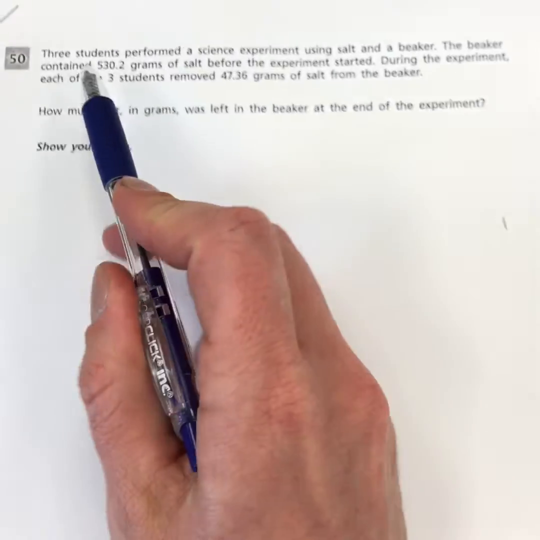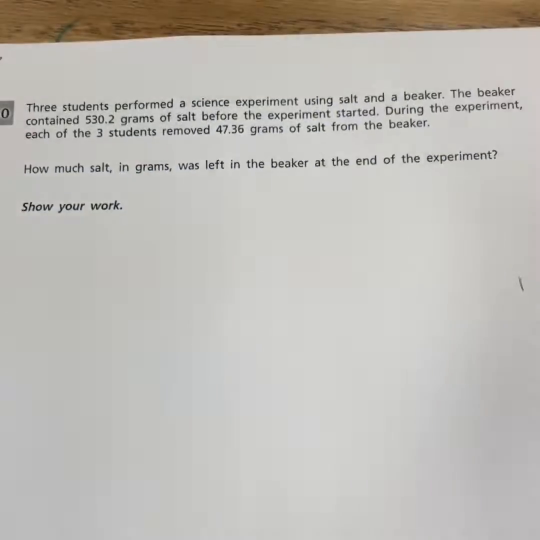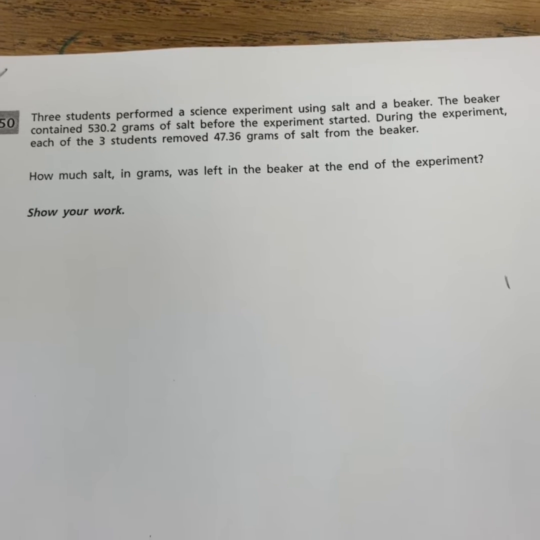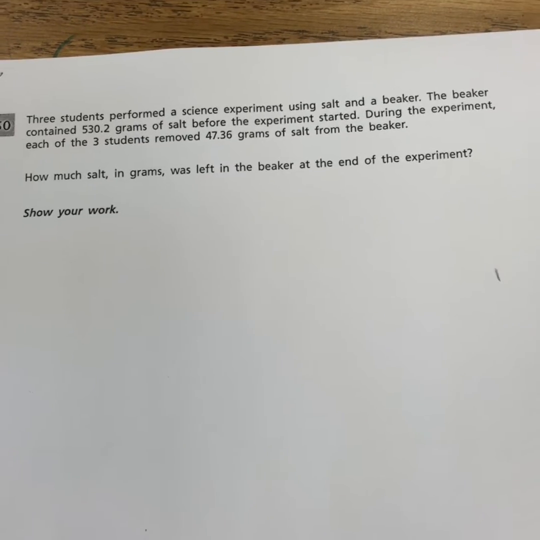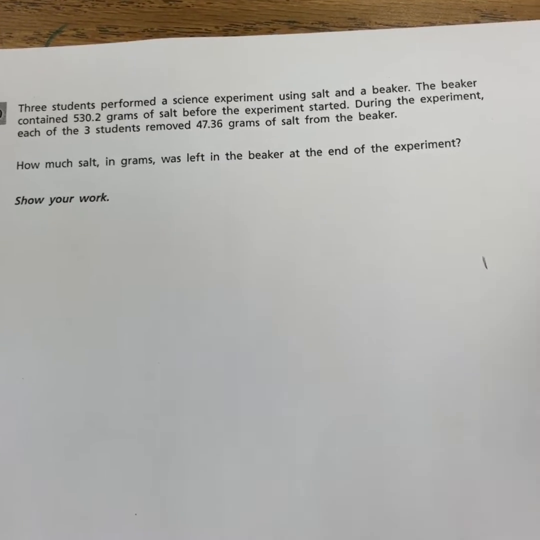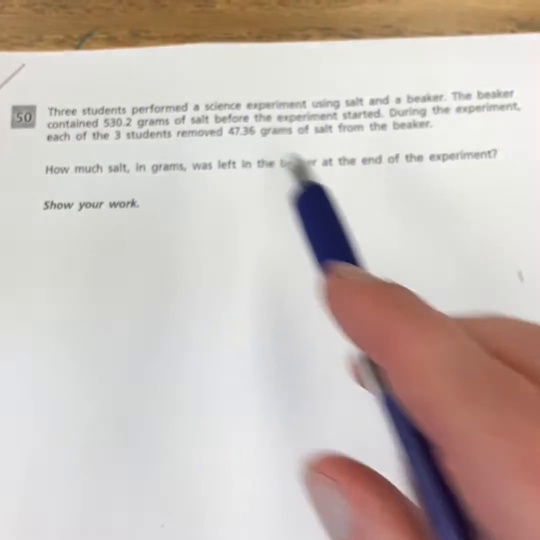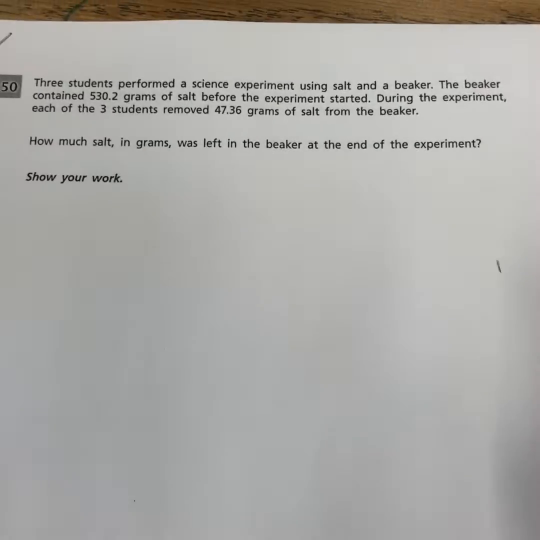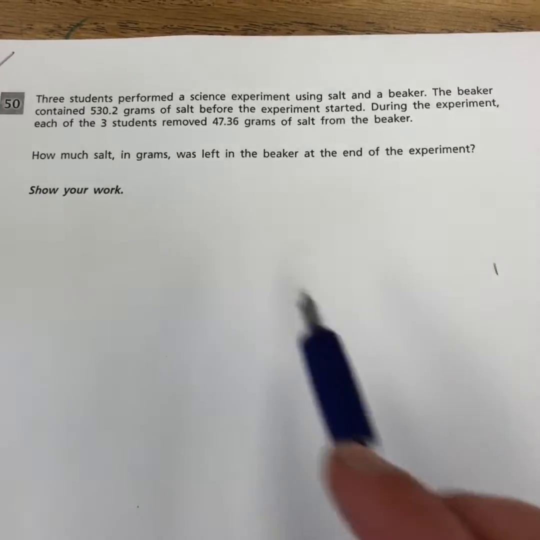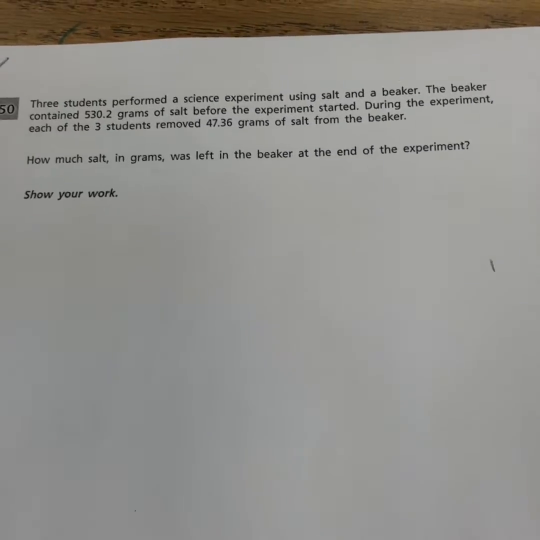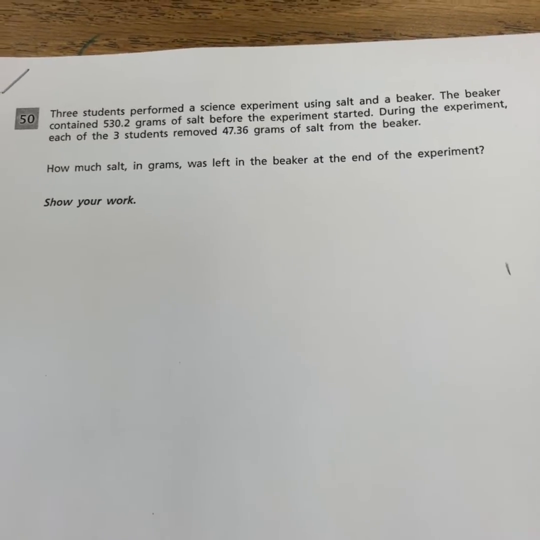The story is 3 students performed a science experiment using salt in a beaker. The beaker contained 532 grams of salt before the experiment started. During the experiment, each of the 3 students removed 47.36 grams of salt from the beaker. How much salt in grams was left in the beaker at the end of the experiment? Okay, so the first thing we want to do is just think about what's the story here, right?